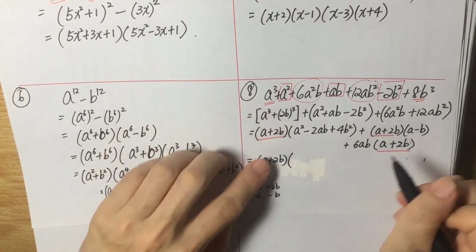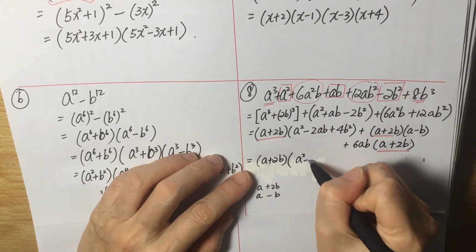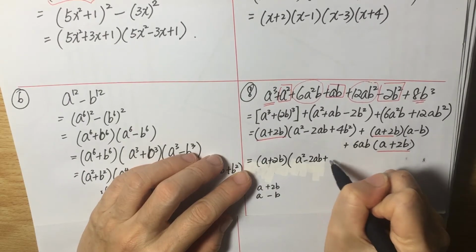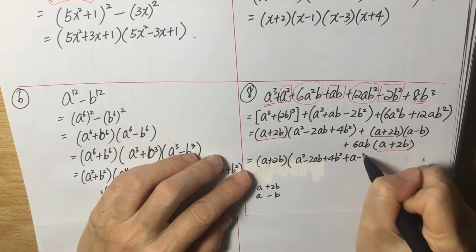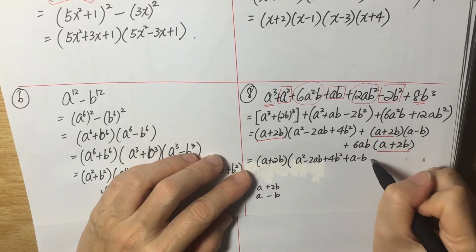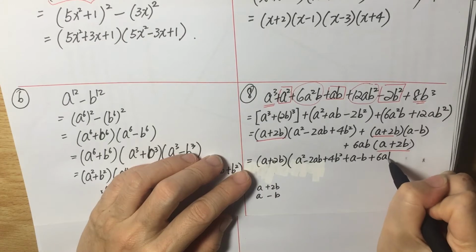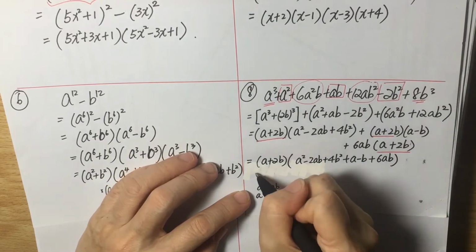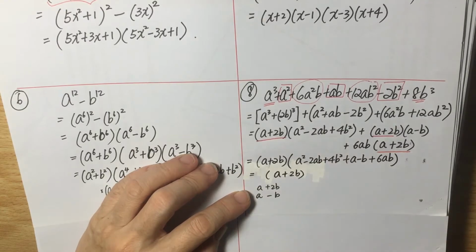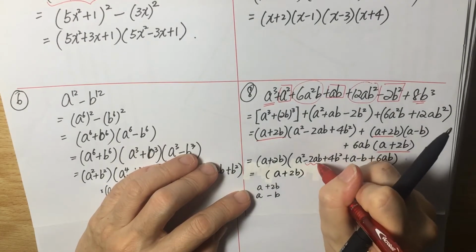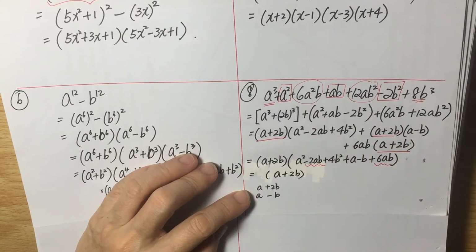So I'll have all the rest: a squared minus 2ab plus 4b squared, then plus a minus b, and then plus 6ab. Okay, simplify. The only terms to simplify are this one and this one.